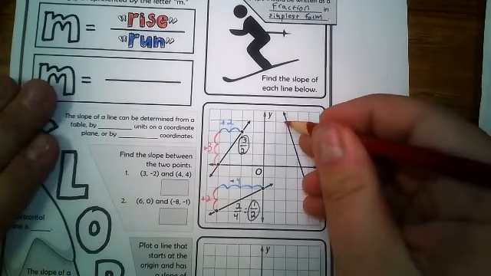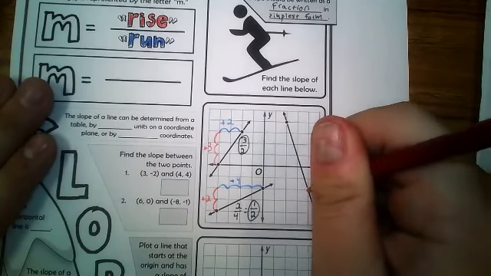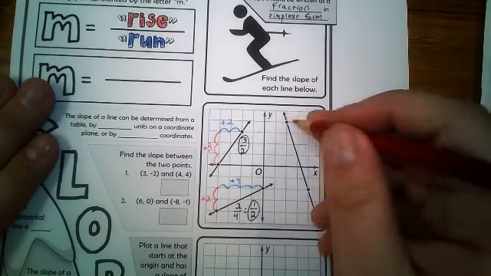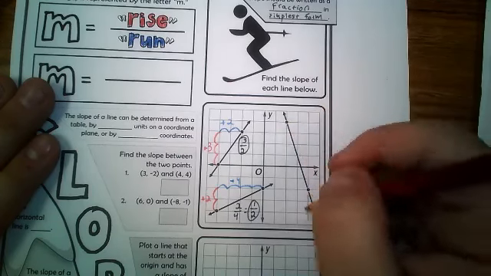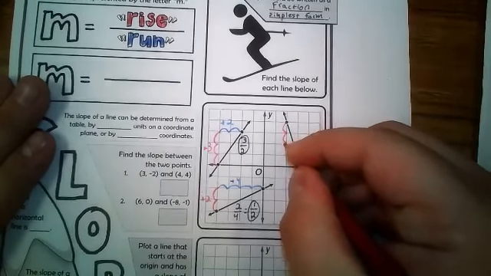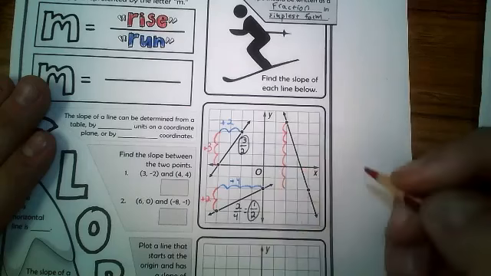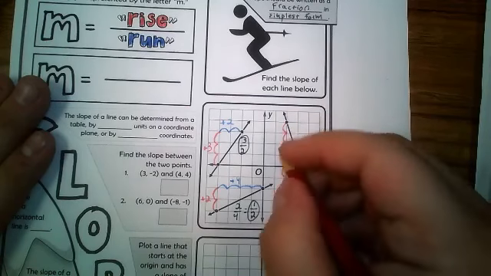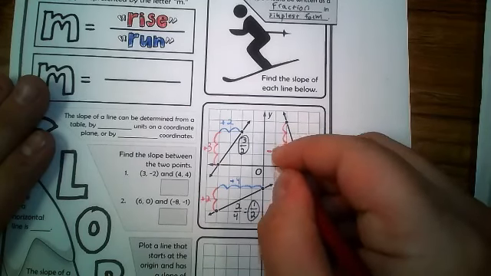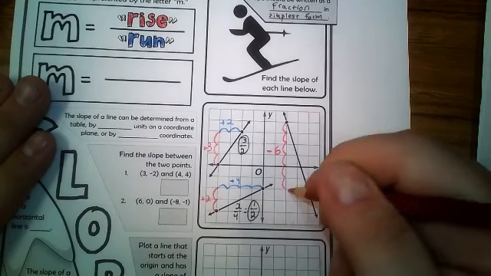How much do you go from here to here? Are we rising, or are we really falling? Right, we're falling. So we're going to go actually down 1, 2, 3, 4, 5, 6. So the rise is negative 6 because we went in the negative direction towards the negative y values.